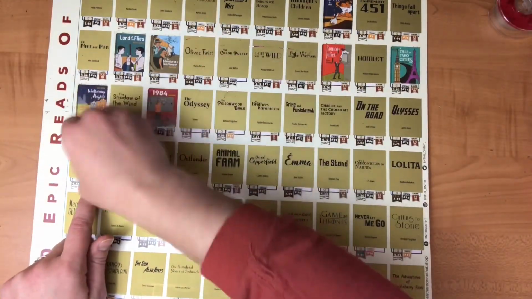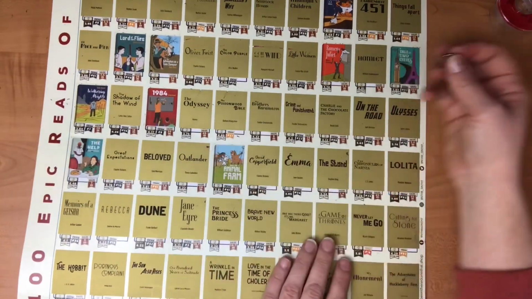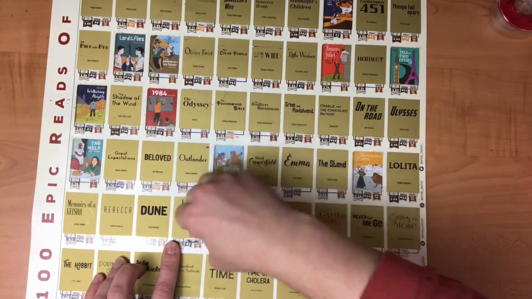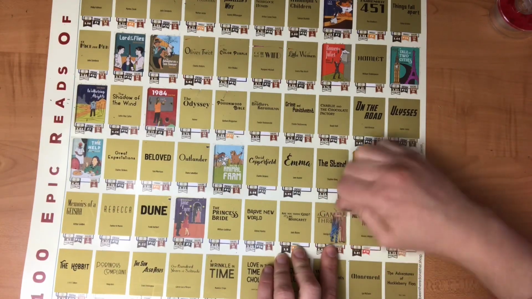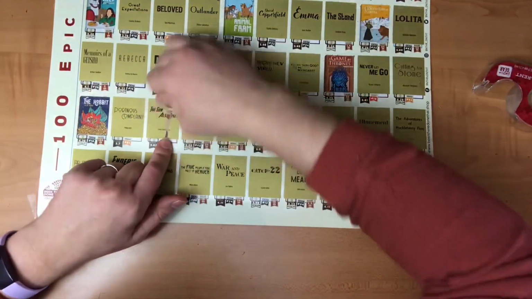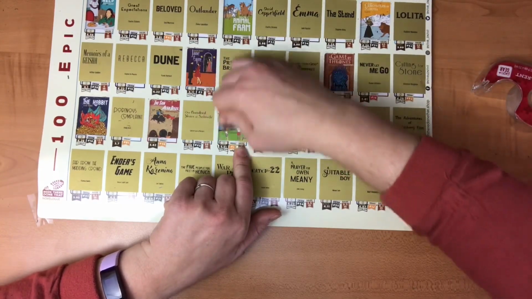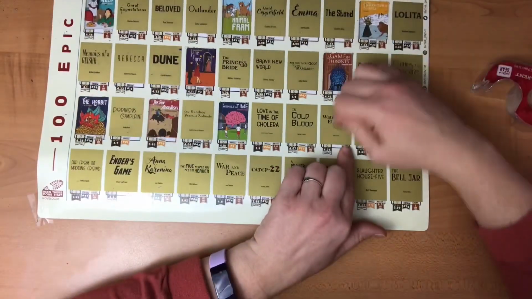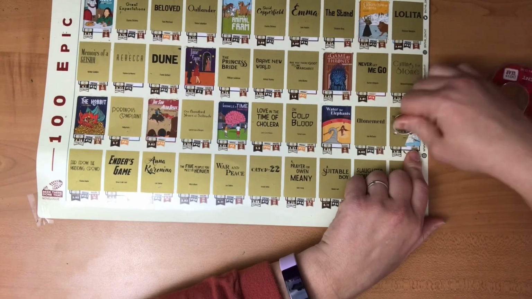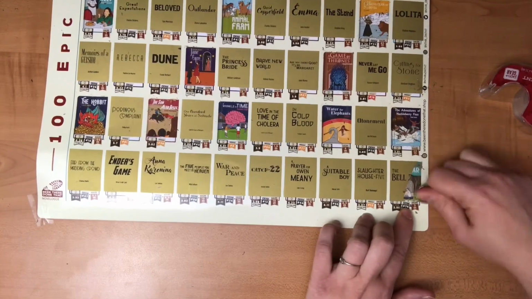Oh, The Help I have read. Animal Farm, I love Animal Farm. Okay, Chronicles of Narnia. And Jane Eyre, I've read that one. Game of Thrones, read this one. On this line, I've read The Hobbit. Okay, The Sun Also Rises. All right, A Wrinkle in Time. Water for Elephants. And The Adventures of Huckleberry Finn. The Bell Jar. So this is the last one I can scratch, and you can see that I have a lot to go.